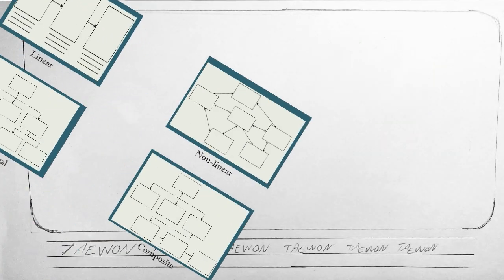In conclusion, these were the applications of linear, non-linear, hierarchical, and composite storyboards.